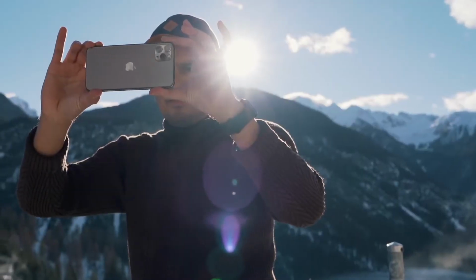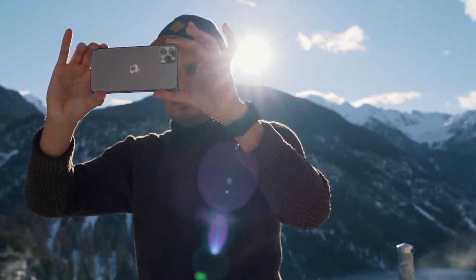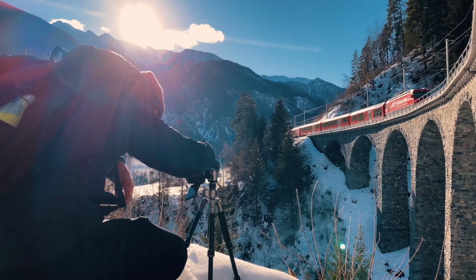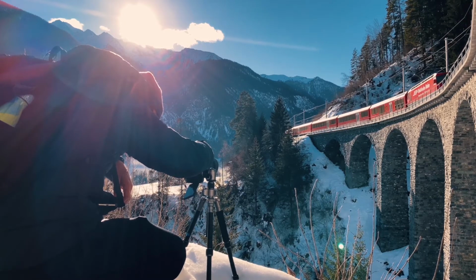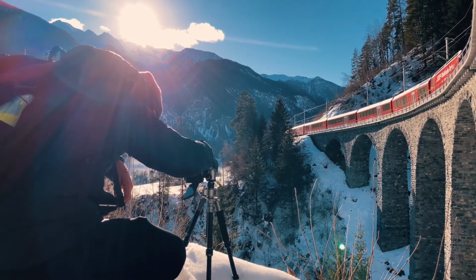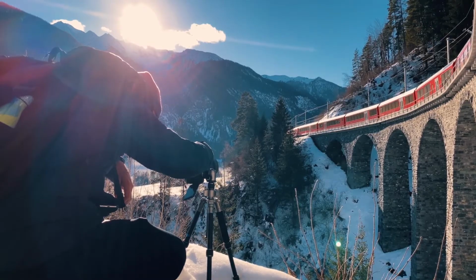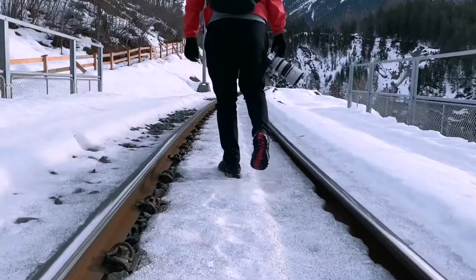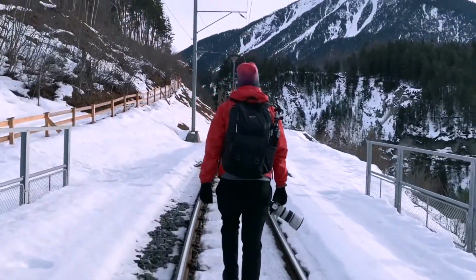I'm using the iPhone 11 Pro Max, and the camera settings I usually go with is 4K 60 frames per second. 4K has more detail and allows me to crop in. 60 frames per second gives me the option to slow down the footage in post to create a more dramatic scene. I recommend not to overuse slow motion as seen in many travel videos. It's good to include normal speed to make the video more engaging.